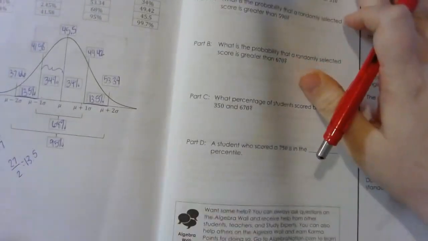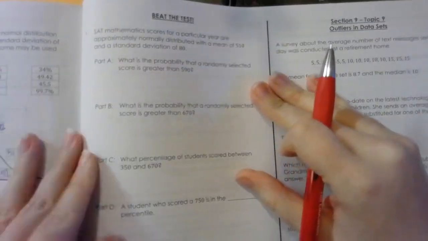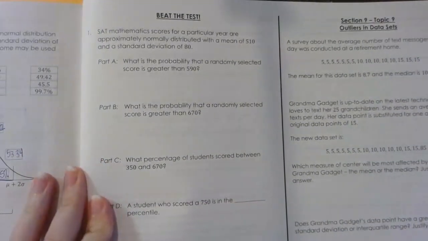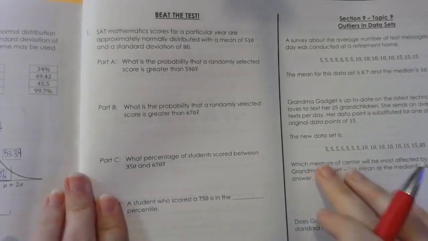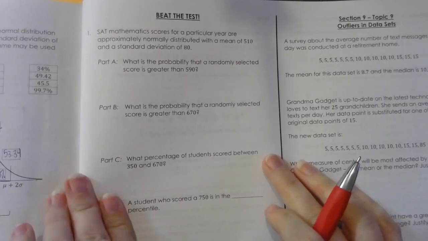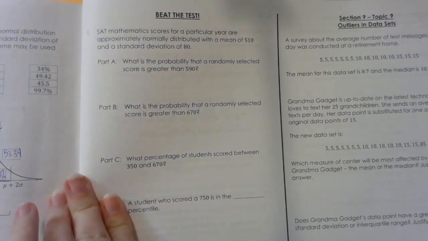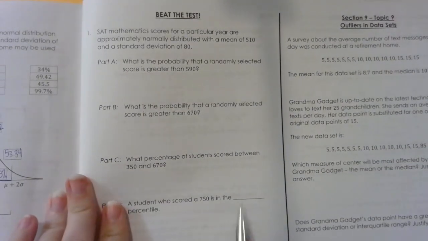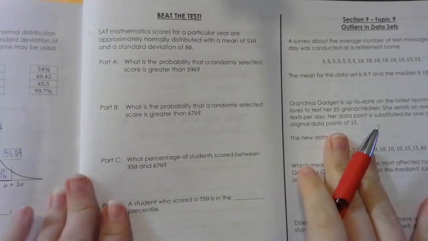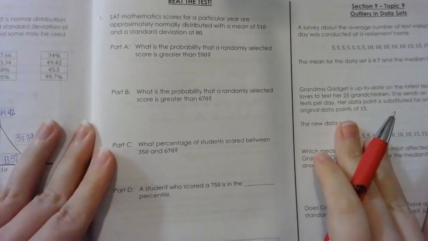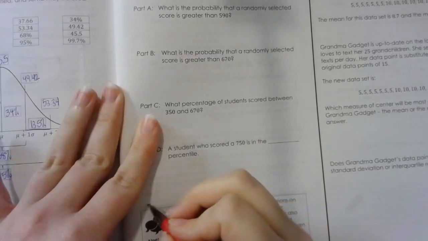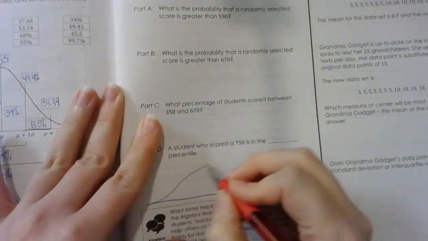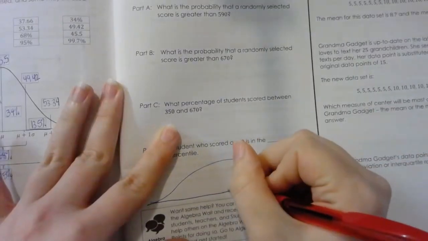So, for the beat the test, it says, SAT mathematics scores for a particular year are approximately normally distributed with a mean of 510 and a standard deviation of 80. What is the probability that a randomly selected score is greater than 590? So we need to draw a standard distribution, or we need to just map out this data. With a mean of 510, I am going to draw this out down here. I think it would help to have a visual. It might not be perfect, but we could just draw it out a little bit.